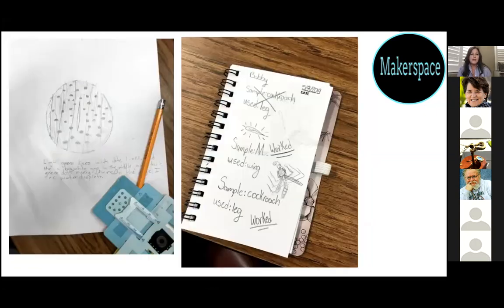They worked on that, and then also sketching and taking notes, not very structured at this point in my Foldscope journey. But the kids just naturally wanted to draw and doodle.